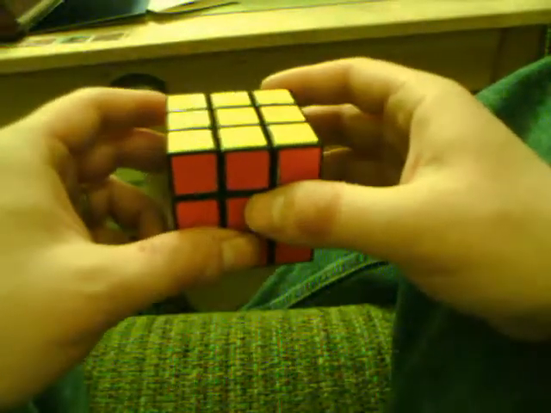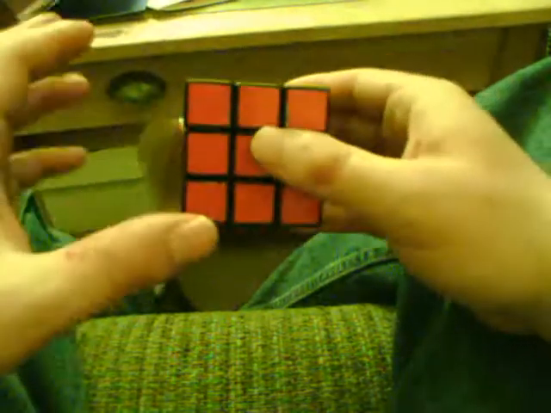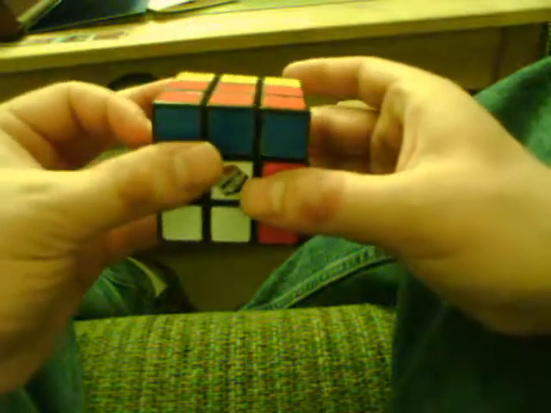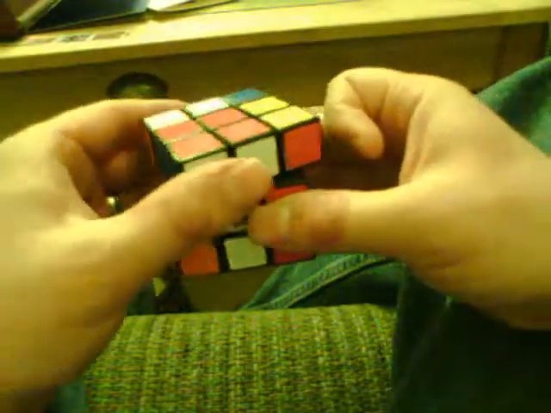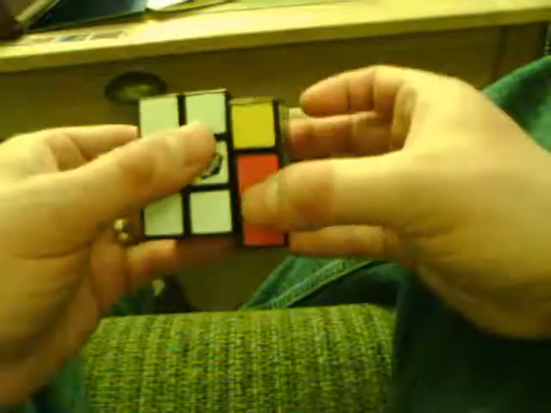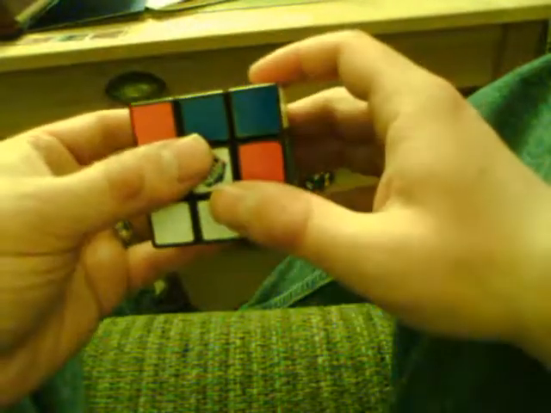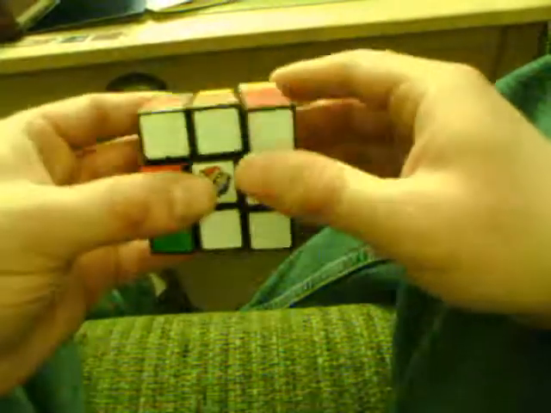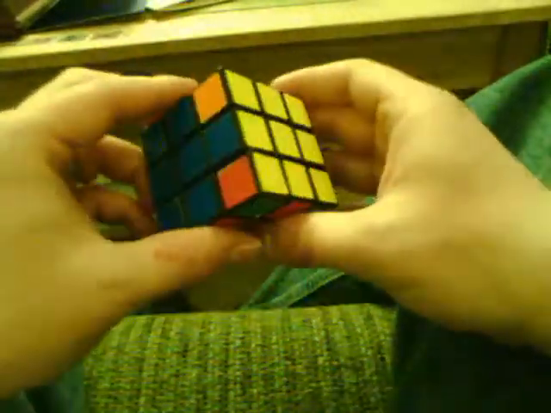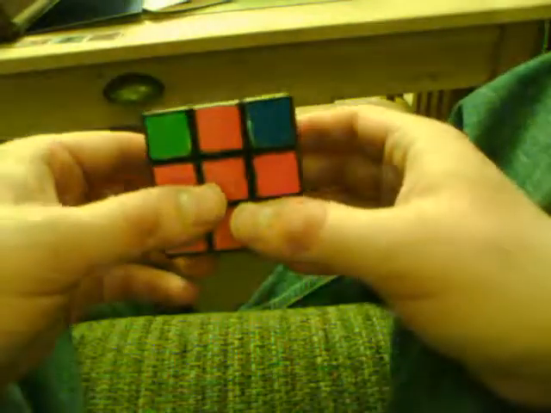And I had to do that slow because I don't usually think of what I'm doing, and especially with the U part, I don't normally think of it with U. So this is how I would normally think of it. I would normally think of it as a double layer L prime, single layer L prime. I would go R, L, R prime. Then I would do L, R, L prime. Yeah, and that swaps them just like that.